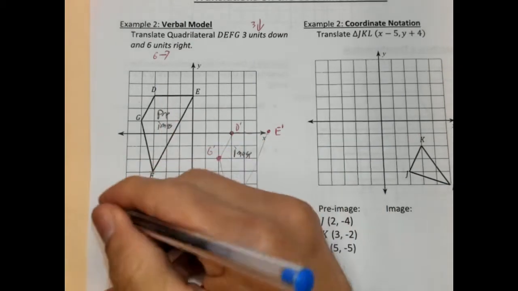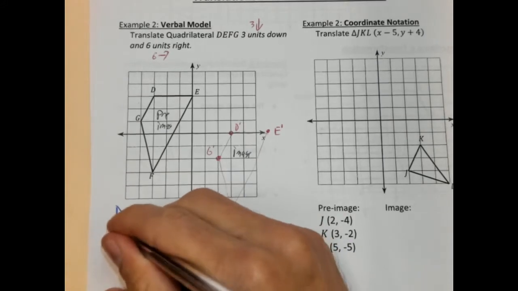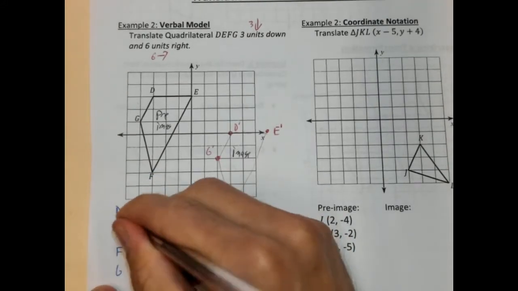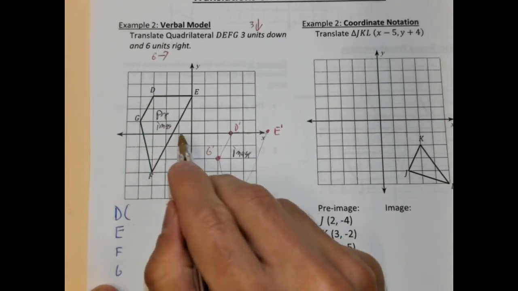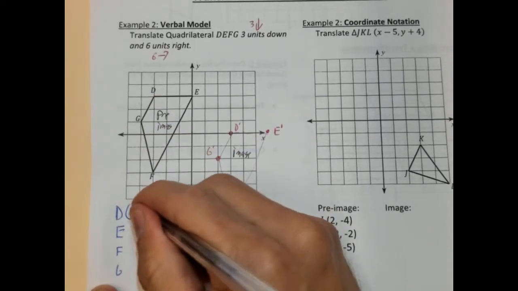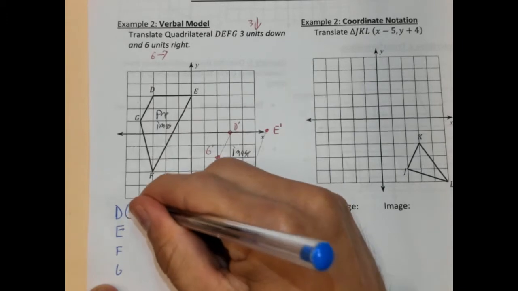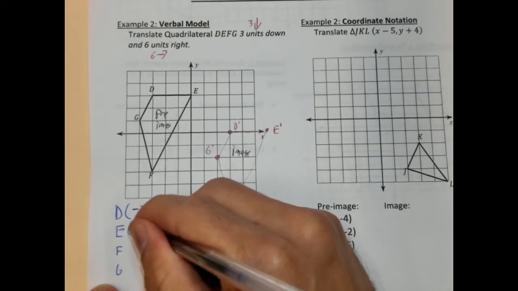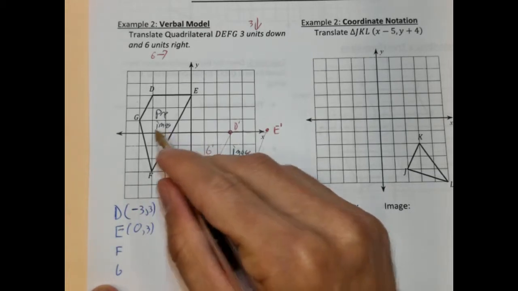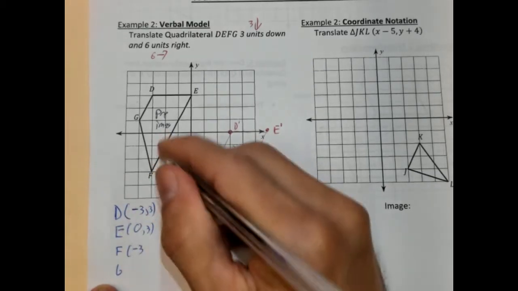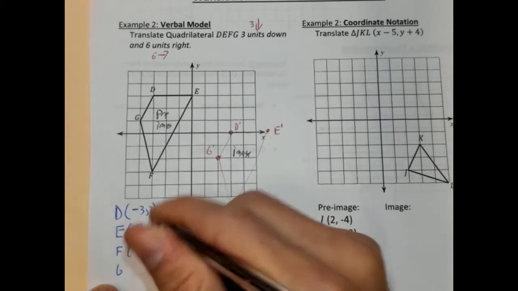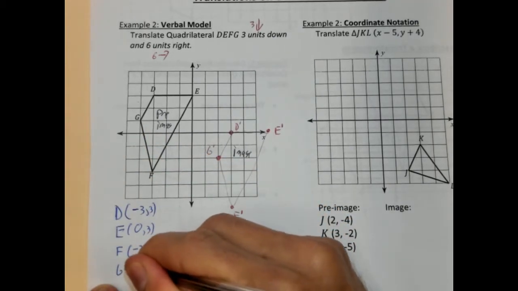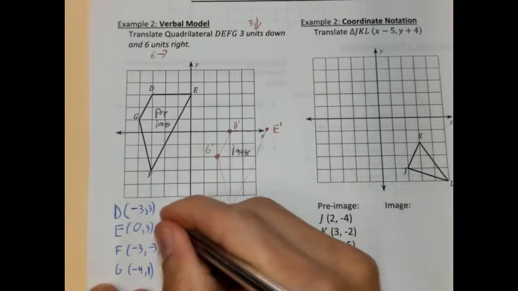This is D, so D, E, F, G. So the coordinates of D are, let's see, 1, 2, 3, so -3, and then 1, 2, 3, +3. And then E is going to be 0, 3. F is going to be 1, 2, 3, -3. And then down 3 is -3. And then G is going to be -4, +1. So those are the coordinates of our preimage.